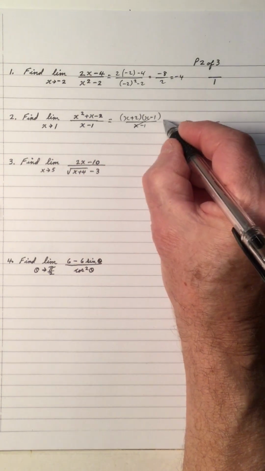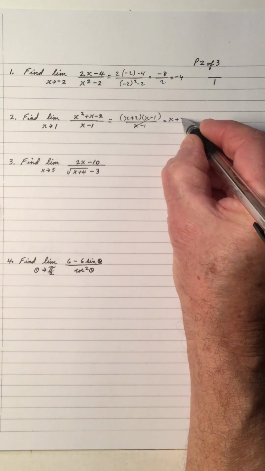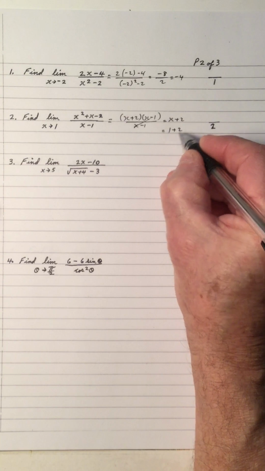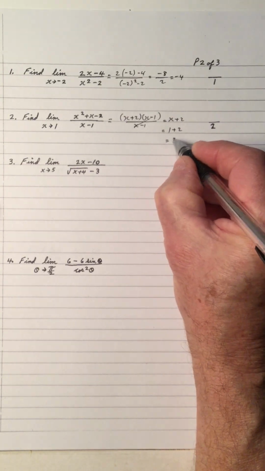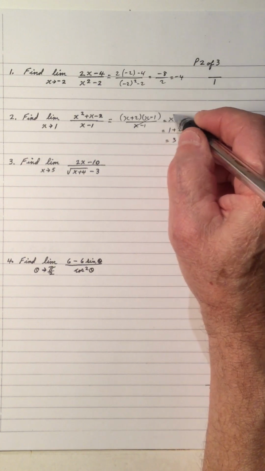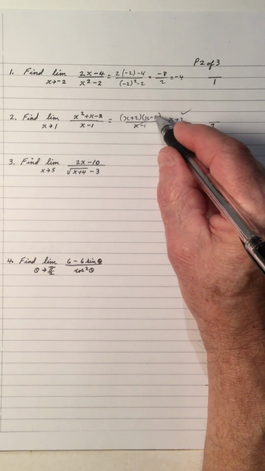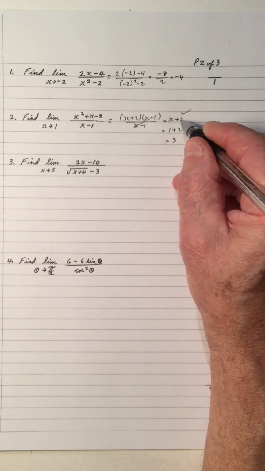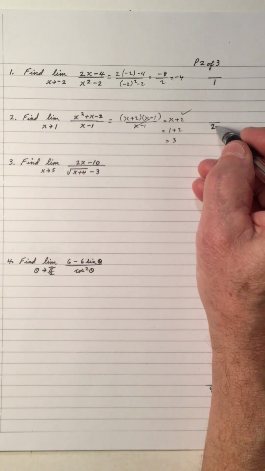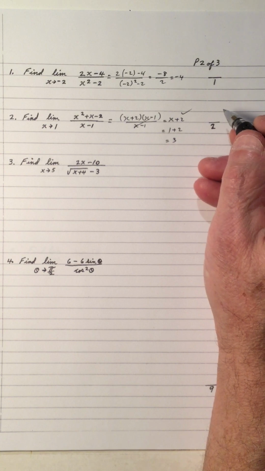The x minus 1's cancel, and I get an x plus 2. So the limit as you approach 1 is 1 plus 2, which is 3. So if you have it factored correctly and you cancel to get x plus 2, give yourself a mark. If you put 1 in and got 3, give yourself another mark, 2 marks altogether.